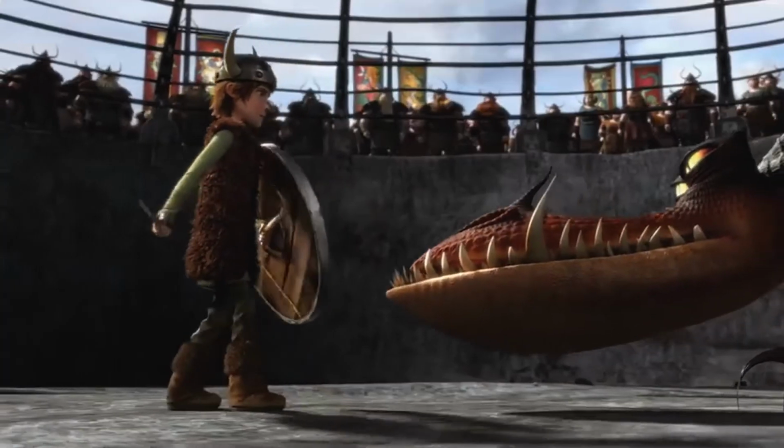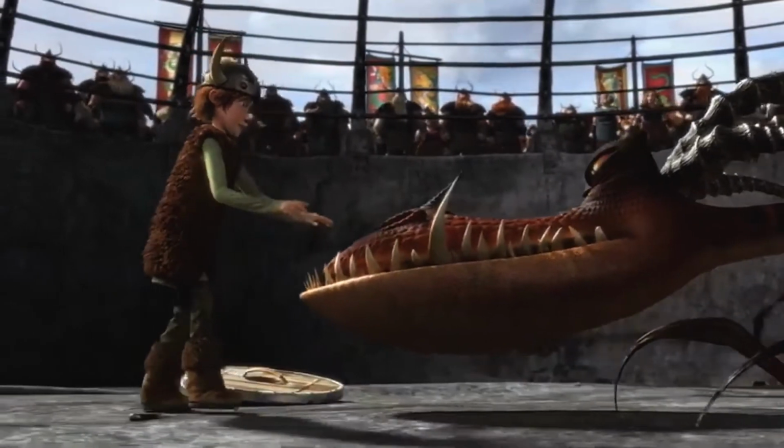3. He's ethical. When he realizes the dragons aren't actually bad, he refuses to kill one, and he tries to get the village to stop killing them too.